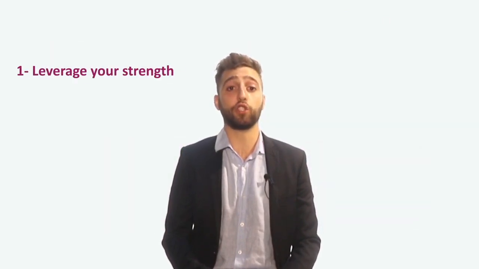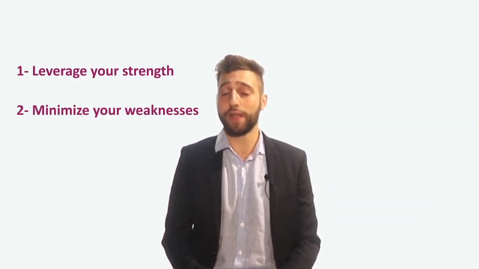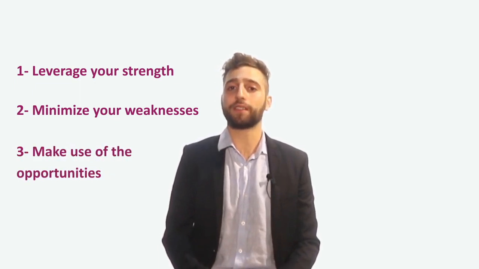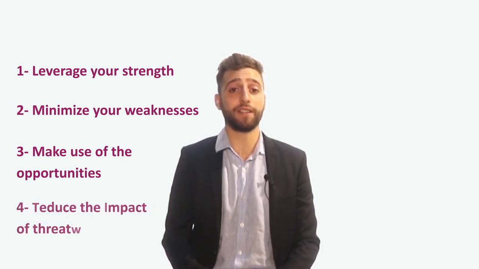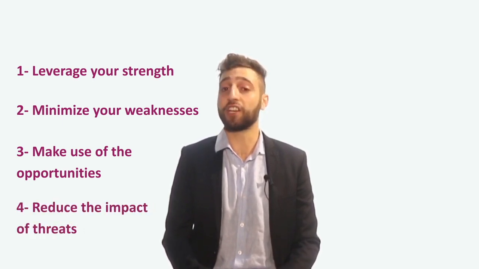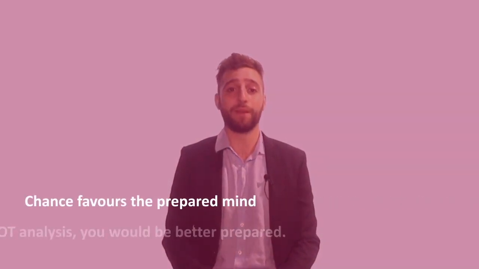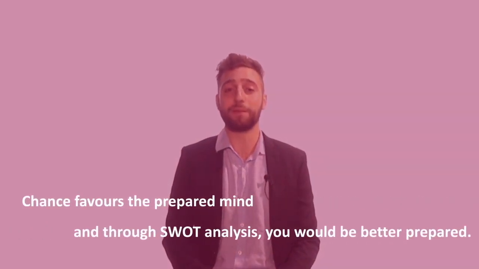These would include leveraging your strengths and expanding on what you're doing well, minimizing your weaknesses, and avoiding the things that are not working. Be prepared to make use of the opportunities that could be coming your way, and be prepared to reduce the impact of threats that you could be facing. As the saying goes, chance favors the prepared mind, and through SWOT analysis, you would be better prepared.